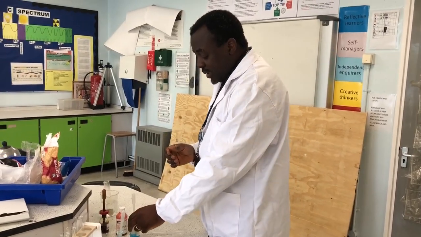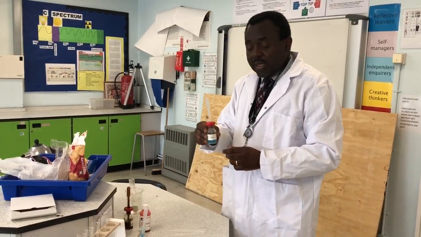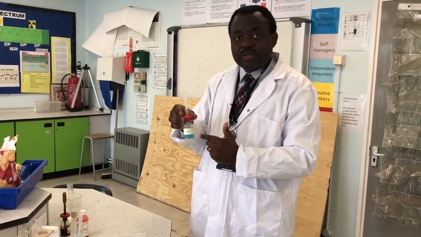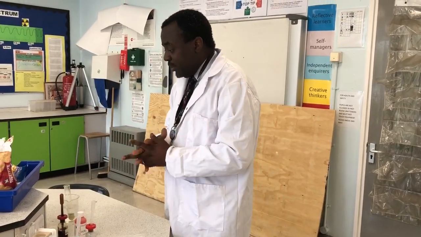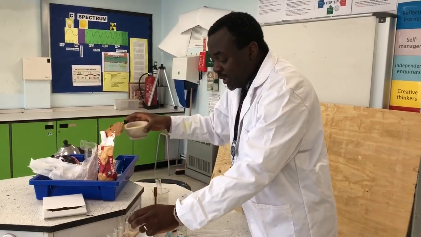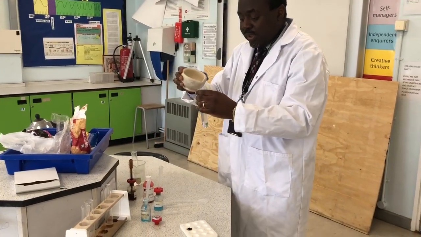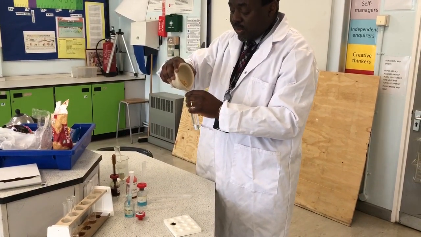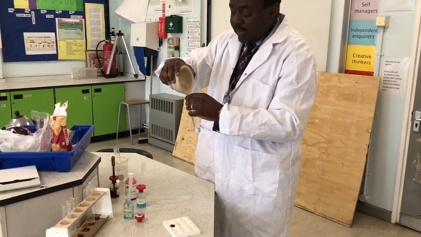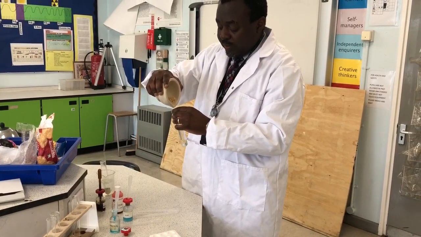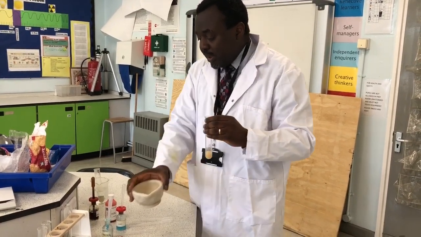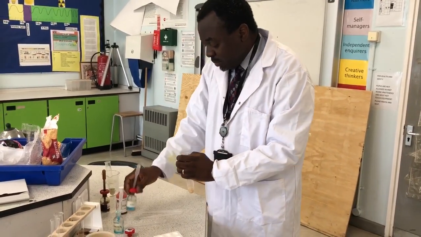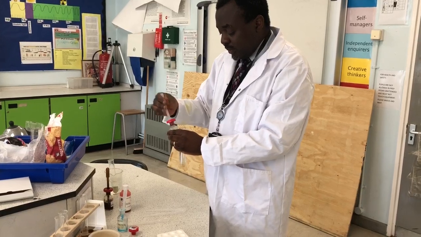The next test is a test for proteins. For the protein test, you use a biuret solution. With the biuret solution, I will do the same thing. Crush my sample. As usual, if the sample is a liquid, you don't need to crush it. So I've crushed my biscuit sample and I place it in my boiling tube and I add biuret solution to it.